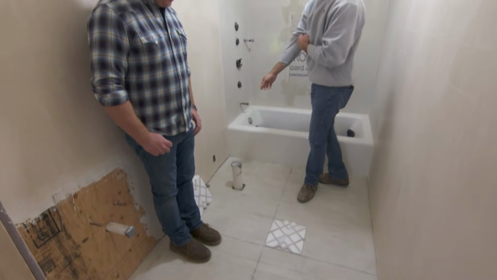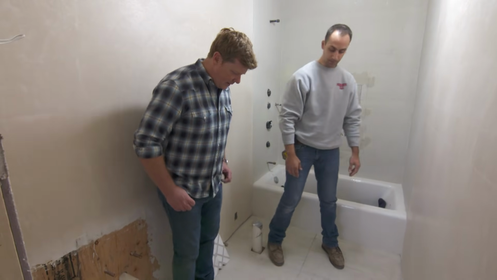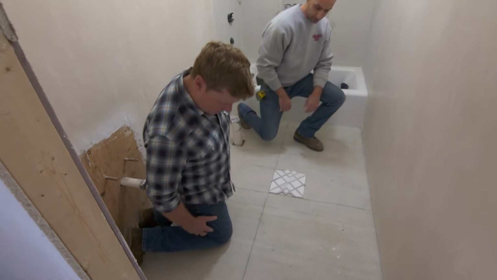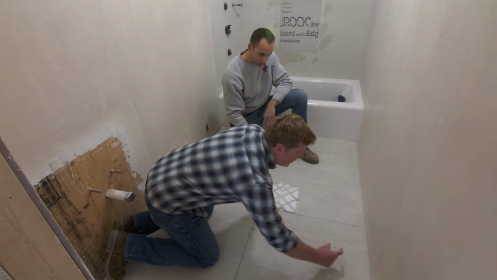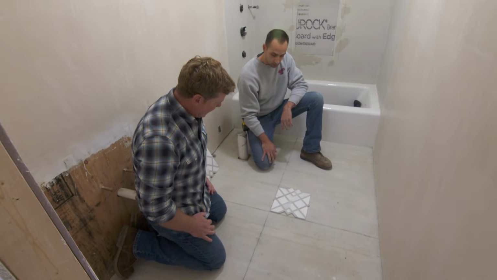Okay. But still at the same time, we'll be symmetrical, left to right, front to back. Right. And you get that symmetry by picking your center lines, which are already drawn on the floor. Yep. So with big pieces, your point is you don't want a little sliver of a piece like right there, because we'll see it. All about that appearance. All right, so what are you thinking for layout?